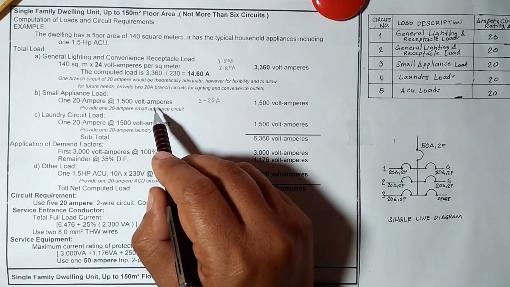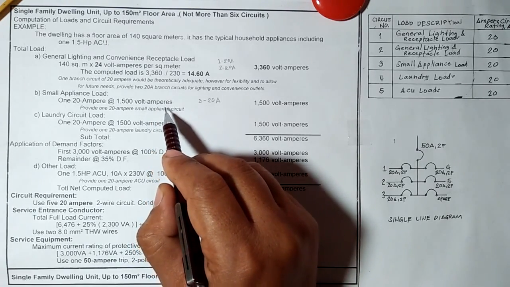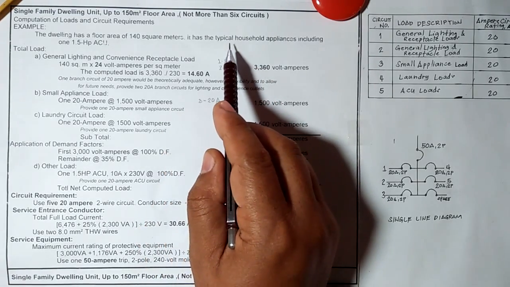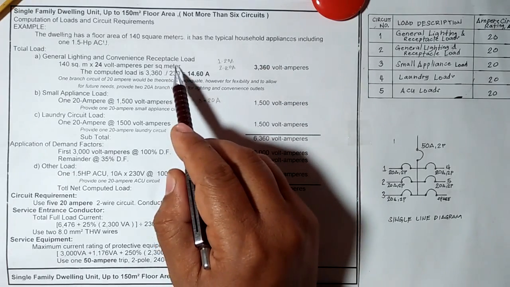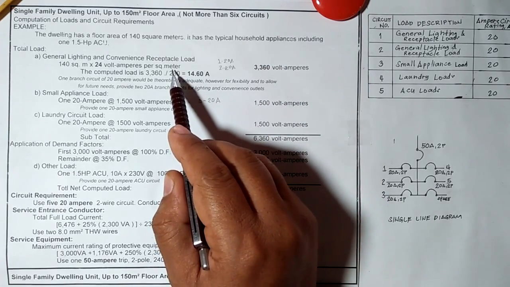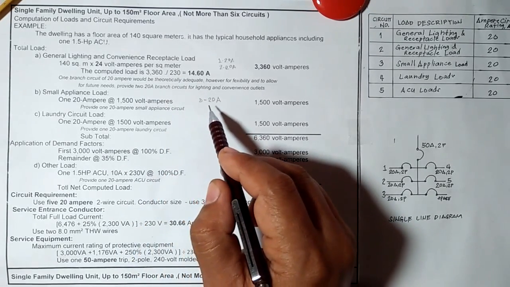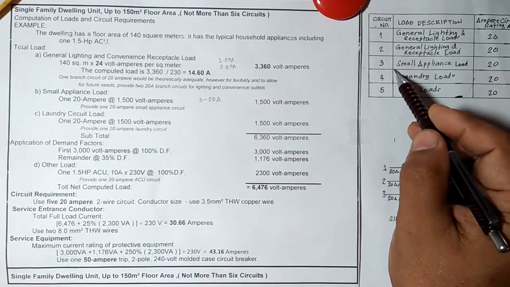So we have created a dedicated branch circuit for it. Our typical household appliances will come under the general lighting and receptacle load. So we already have created 3 branch circuits.